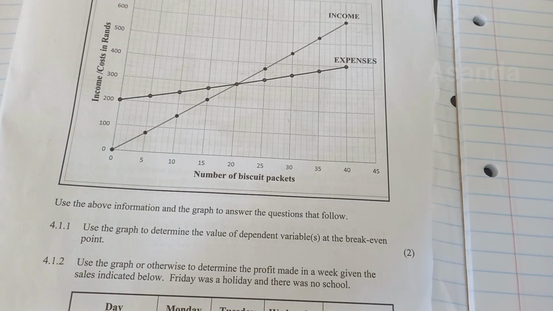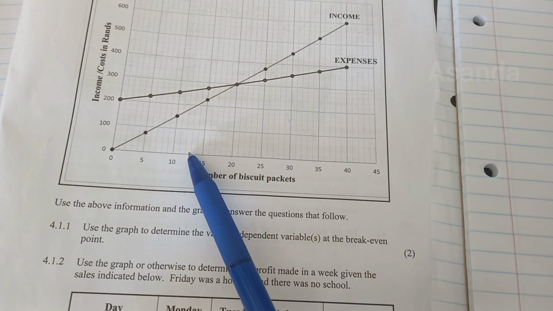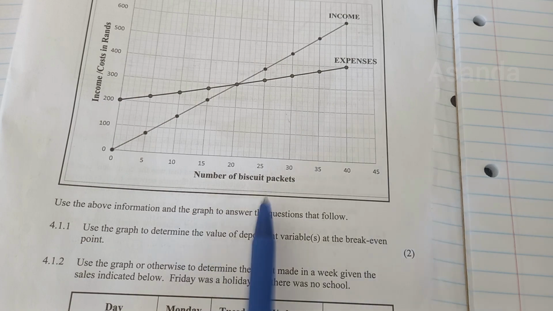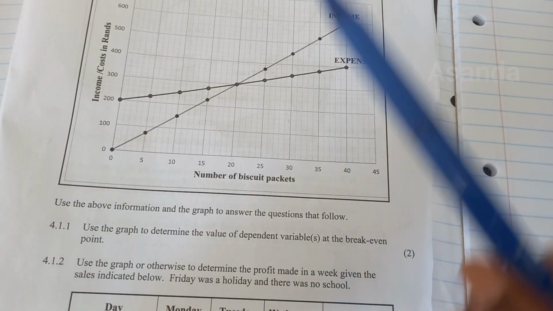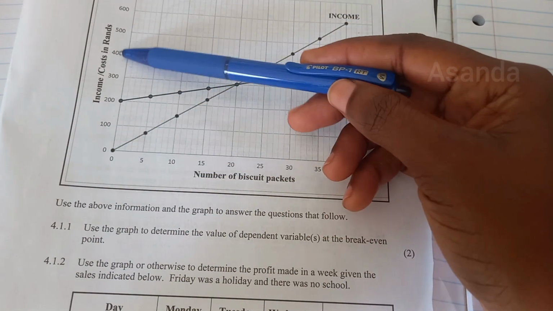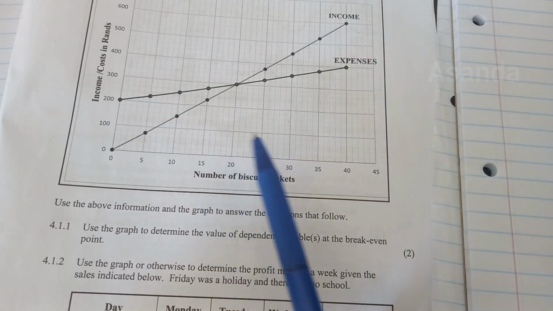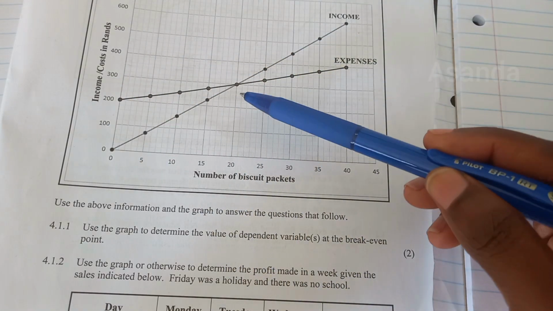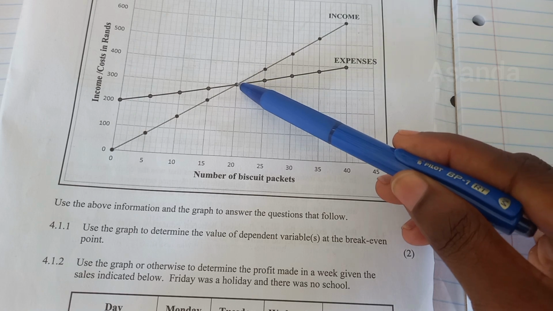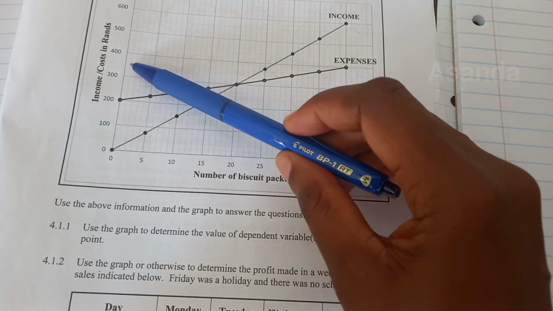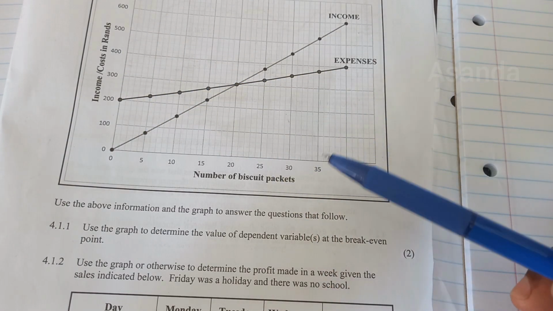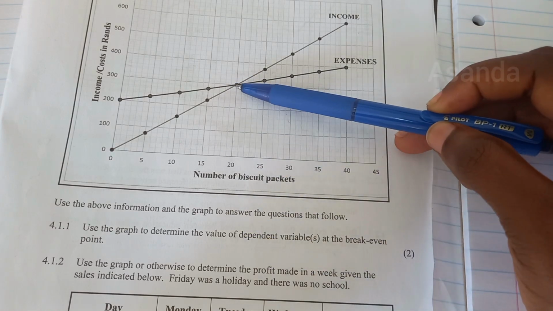Use the graph to determine the value of the dependent variable at the break-even point. Okay, so when I'm looking at the graph, first of all, I know that the independent is here and the dependent is here. So the income is the dependent variable. And then at the break-even point, the income value is 300.